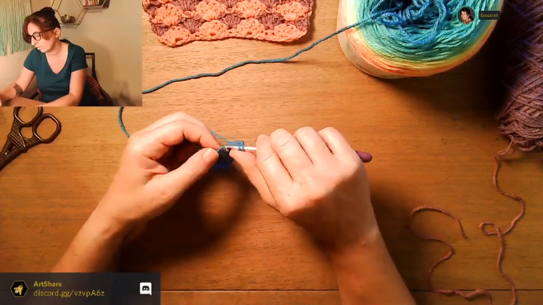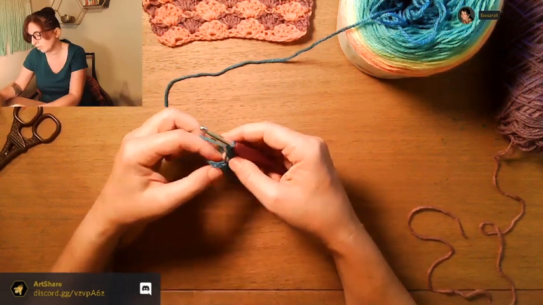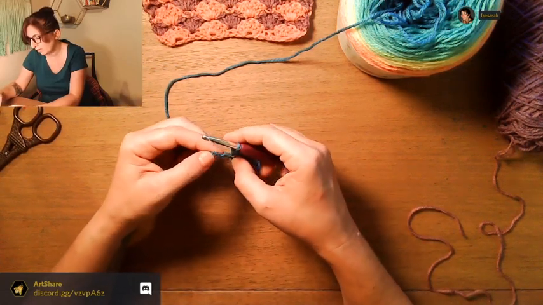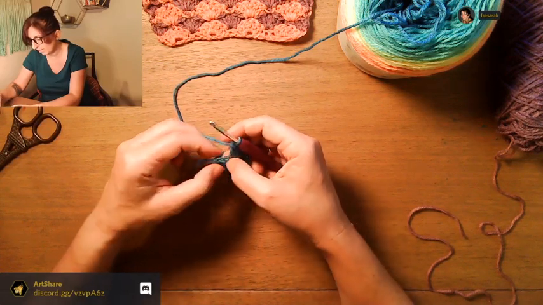That's 4. Now your last single crochet should be the very last, that very last stitch.